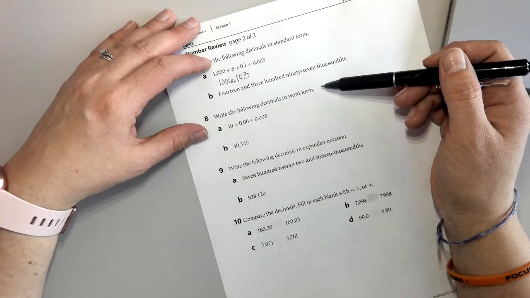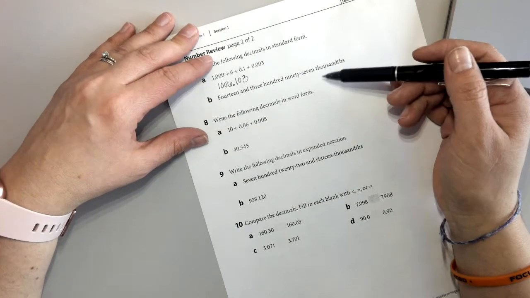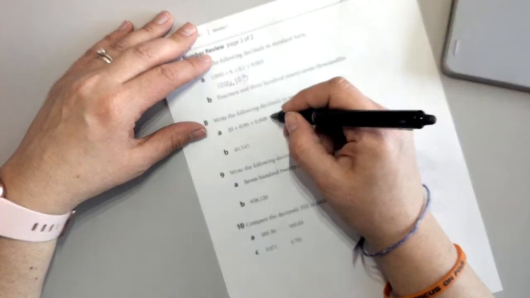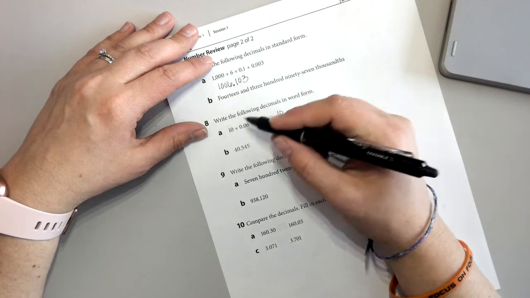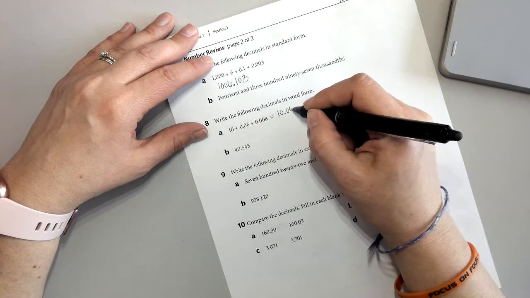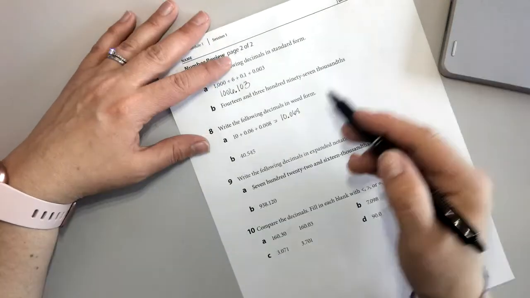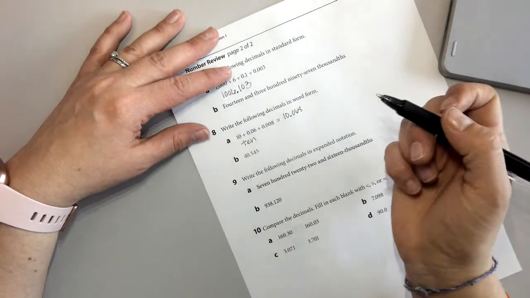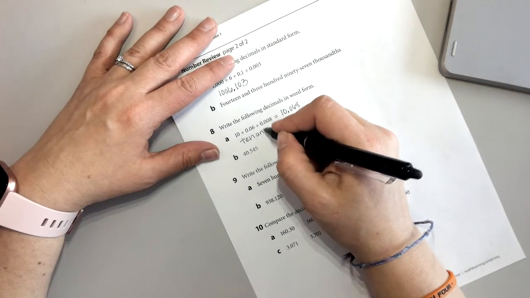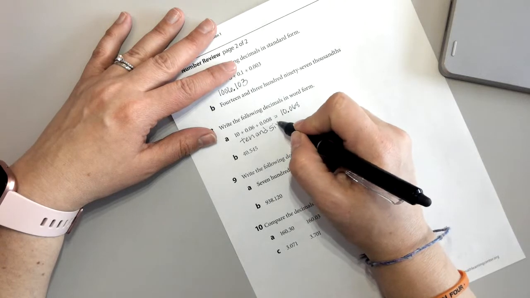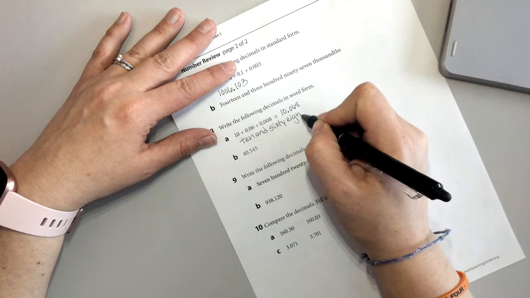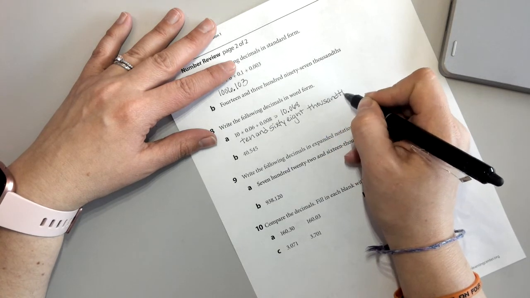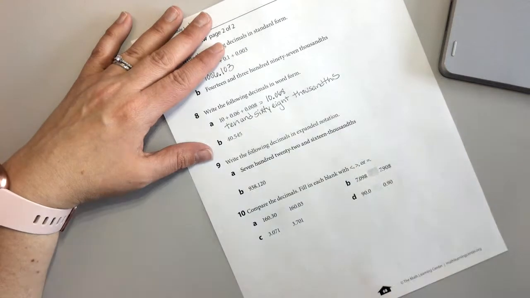8 asks for us to write the following decimals in word form. Before I do this in word form on this one, I want to write it in standard form because I don't want to write too many words. I've got 10, and then I've got 6 hundredths and 8 thousandths. So that would be 68 thousandths. I could write 10 and 6 hundredths and 8 thousandths, but that's extra words, and I don't want to do that. 10 and 68 thousandths. Okay, you can do B on your own.